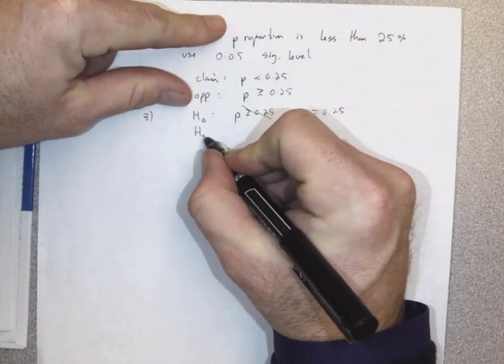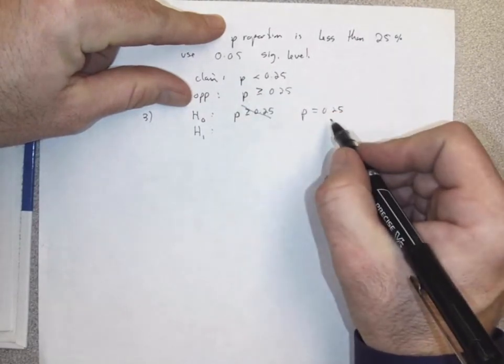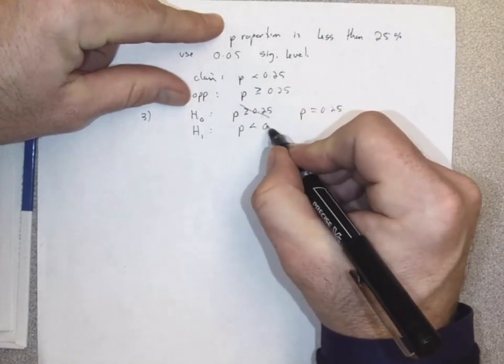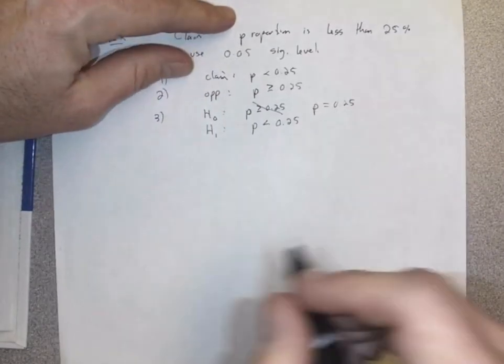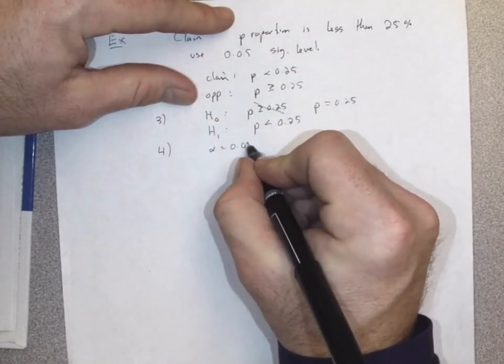Now the alternative hypothesis is going to be the other one. So this was the null because it has the equal sign, and this is going to be the alternative: P is less than 0.25. Step four, they say determine the significance level. So alpha is equal to 0.05.